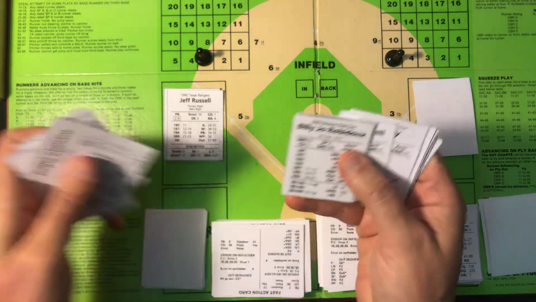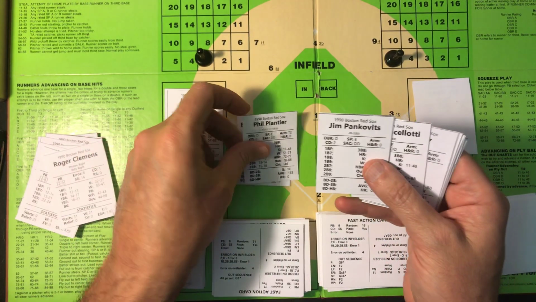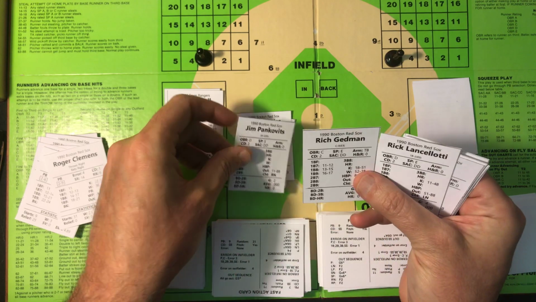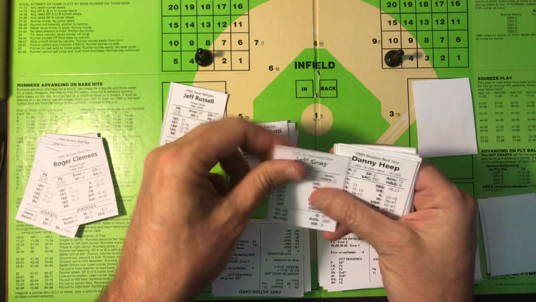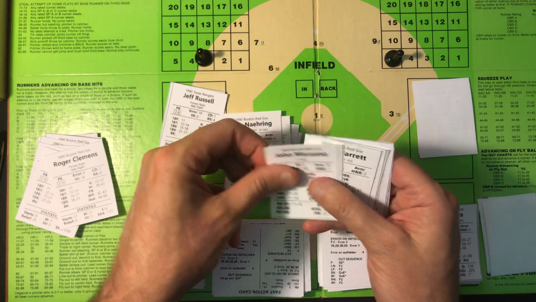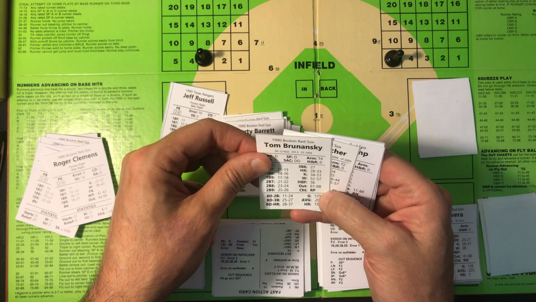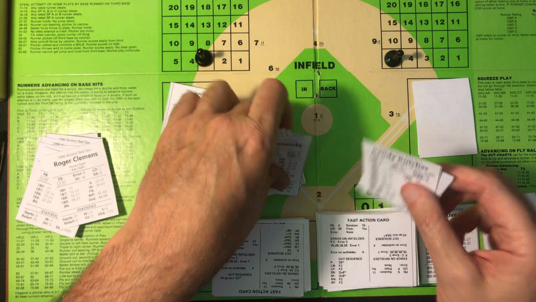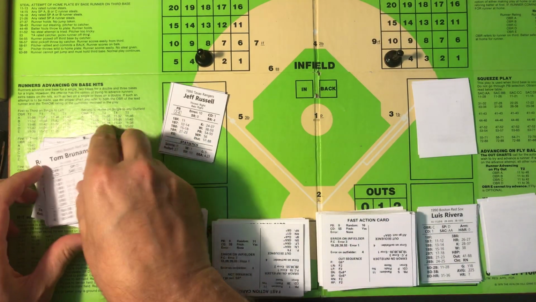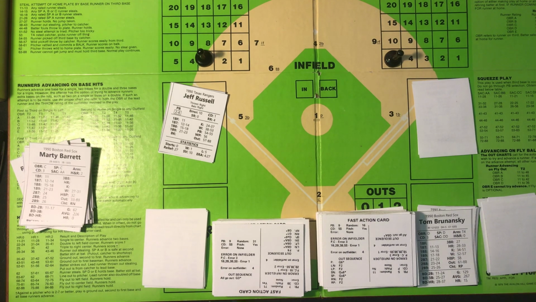Brunansky. Ribideau, Plantier, Pankovitz, Lancelotti, Gedman. I still remember how to pronounce these names. Romine, Naring, Marzano, Mike Marshall, Barrett, Brunansky. Tom Brunansky is a right-hander. And you know what? We're going to bring in Tom Brunansky, who batted .267 with 15 home runs. All right, this is exciting. All right, Tom Brunansky is going to pinch hit.